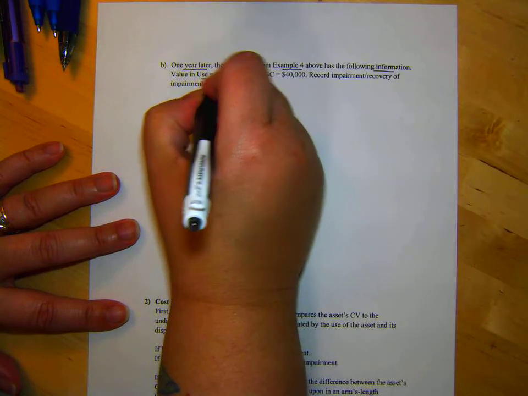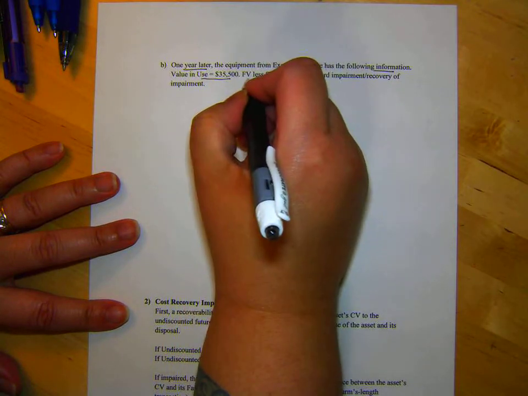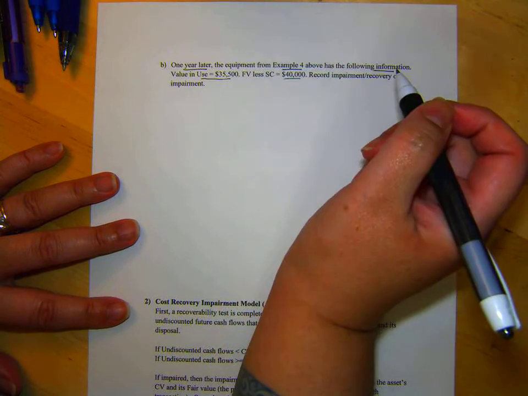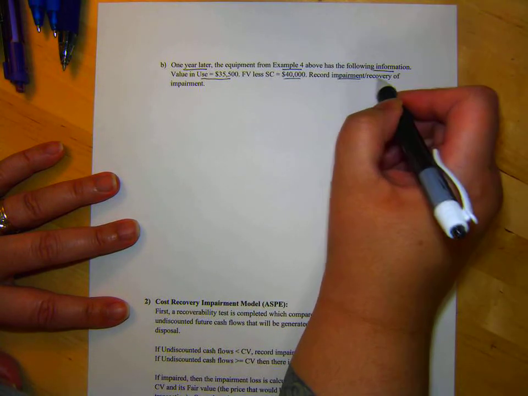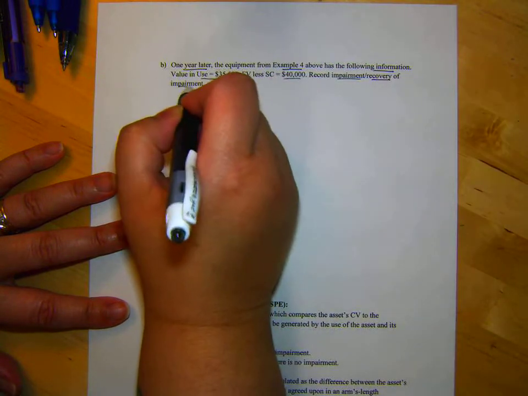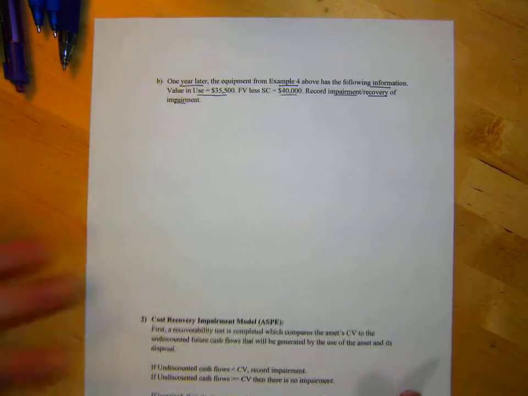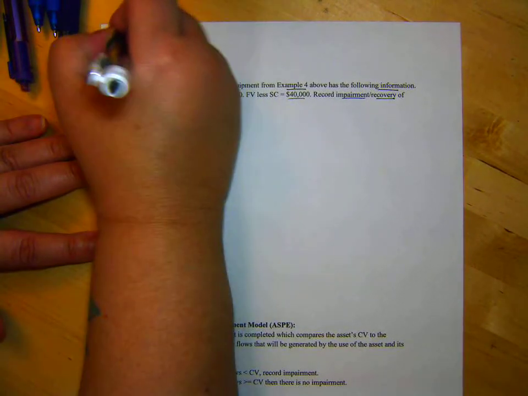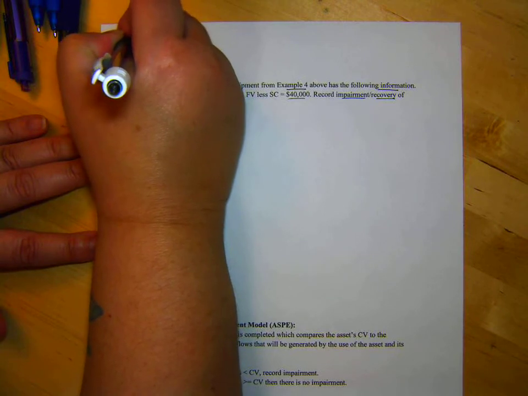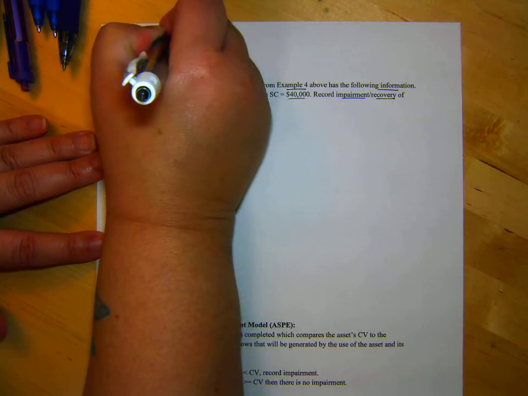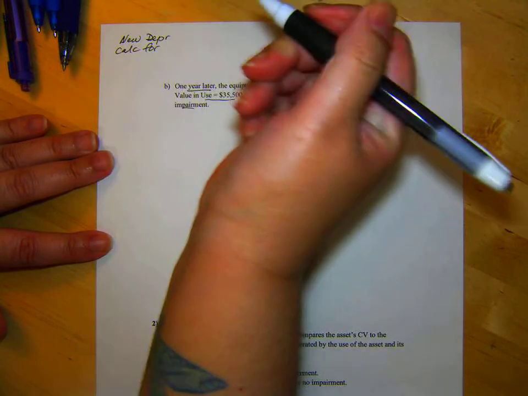Value in use is 35.5. Fair value less selling cost is 40,000. Record impairment or recovery of impairment. So, a year's gone by. So we need to calculate the depreciation for the year that just went by. So, new depreciation calculation for this year.